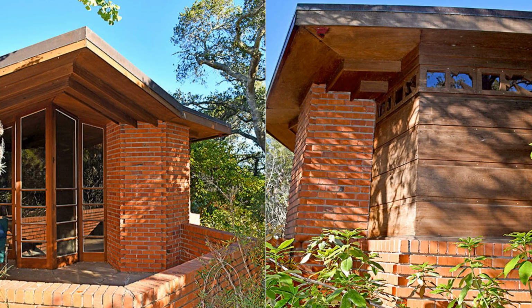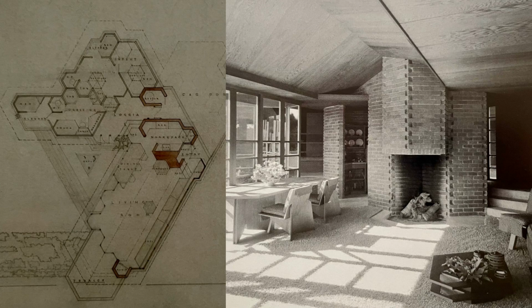In the second design, Wright introduced some key innovations that really enhanced the overall experience of the house. One of the most important changes was the open-plan living.